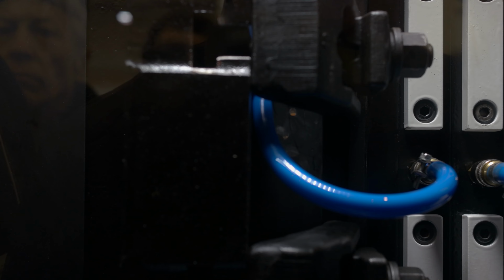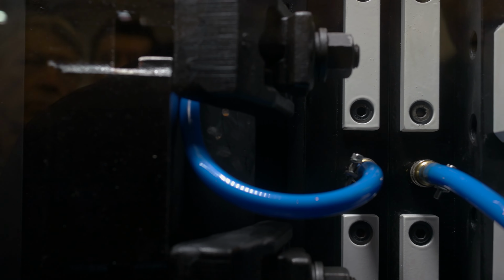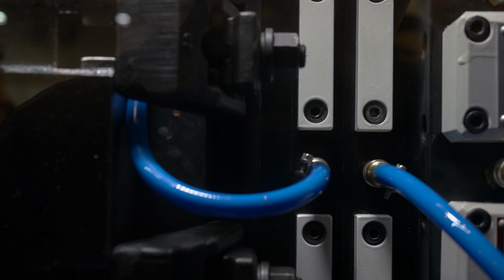Mistake number 2, and this is probably the second most common one I see, draft angle. Draft angle is that angle that we apply to the vertical surfaces of a part. This allows the part to be removed cleanly from the mold upon mold open or ejection. Ideally, we'd have between 1 to 2 degrees, depending on part geometry and location.